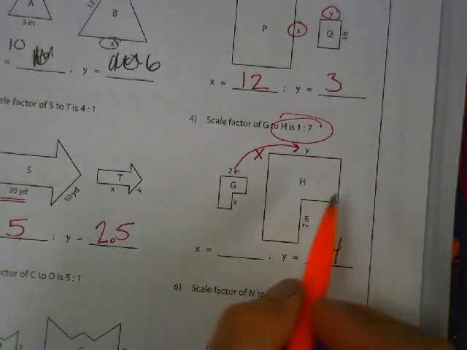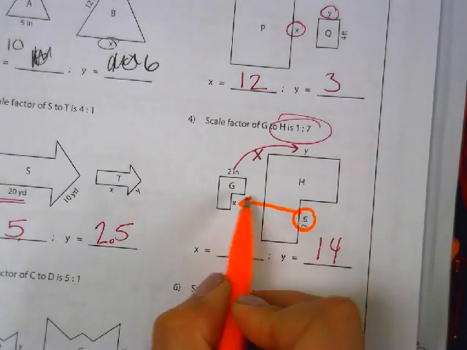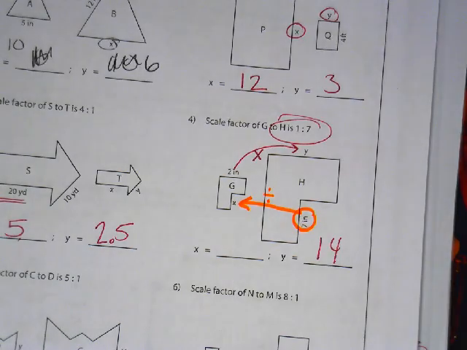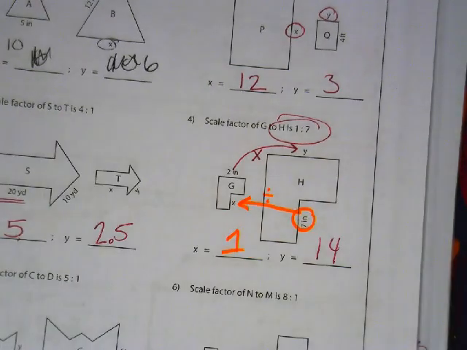Then I'm going to take this number and go this way. I'm going from big to small, so I'm going to divide. What number do I divide by? 7. So 14 divided by 7? 1. Kind of makes more sense.